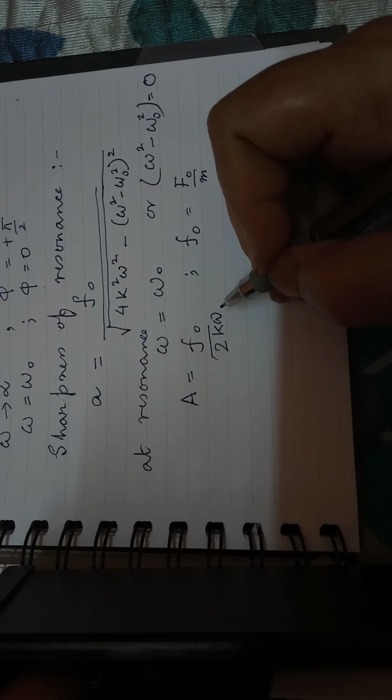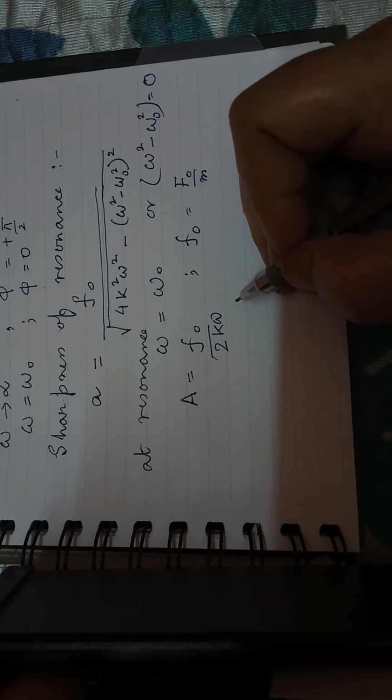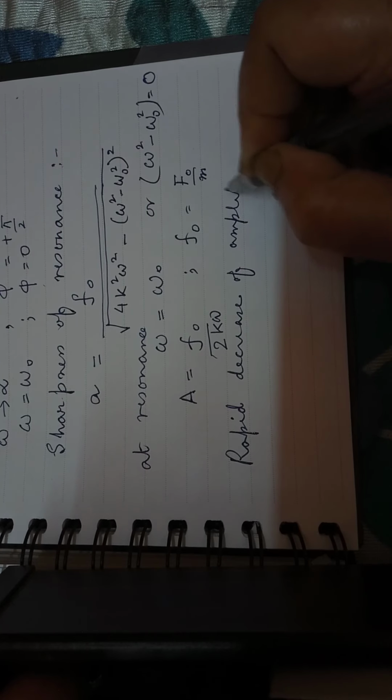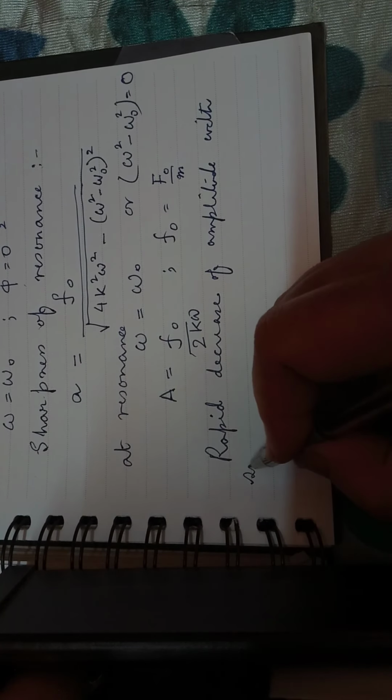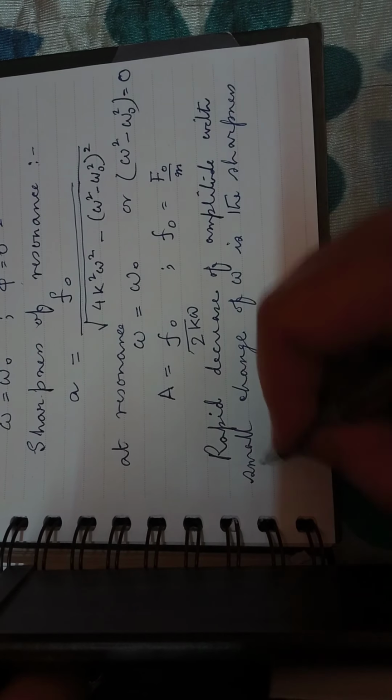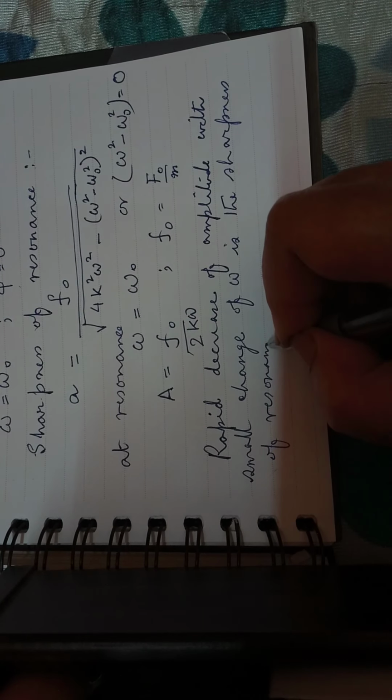Now when the amplitude at resonance rapidly falls with a slight change in the frequency omega from the resonant value, that is, a rapid decrease of amplitude with a small change of omega, you call the resonance sharp. This is the sharpness of resonance.